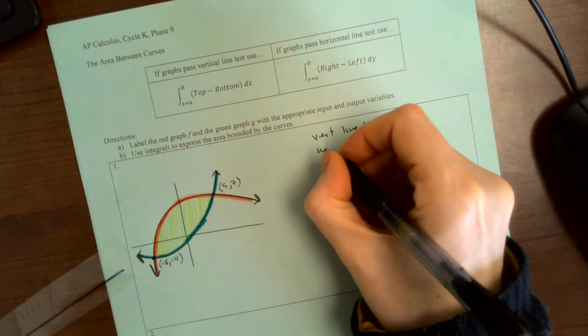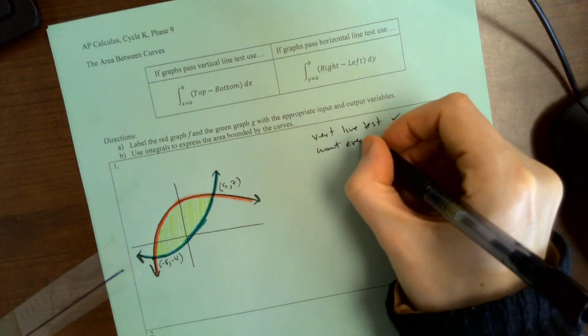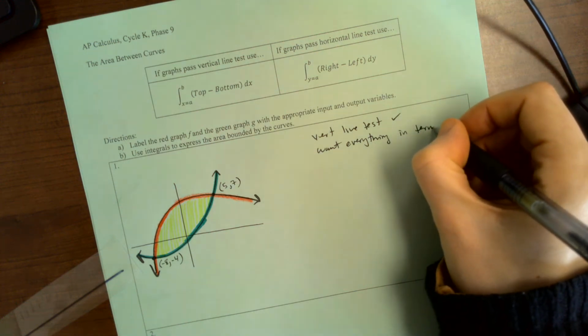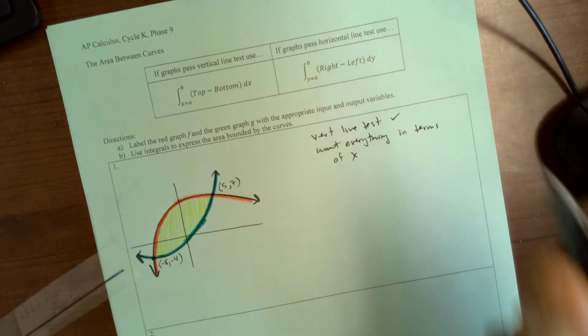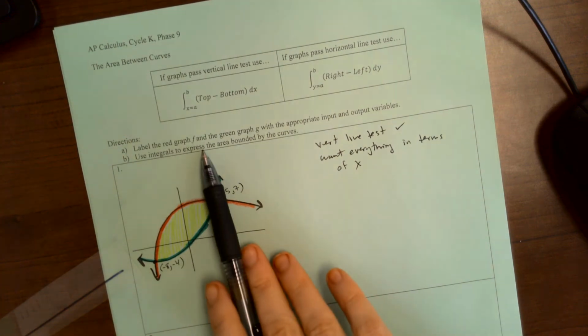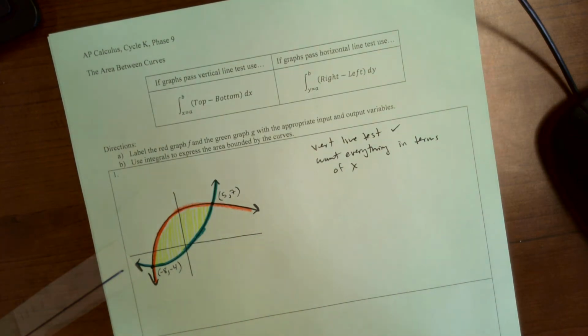So I want everything in terms of x. Okay, so when I go to express the red graph and the green graph as f and g, I'm going to go like this.